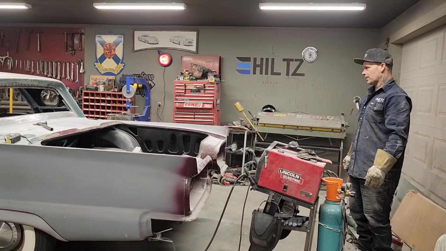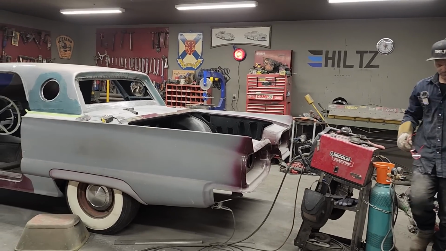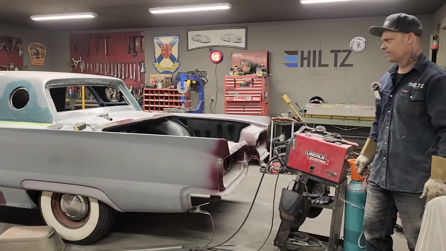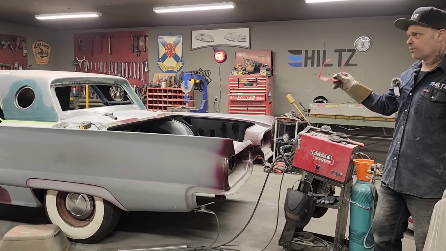A lot better. I've never gone down the road and said, oh man, I don't like that back window. But I did not like that one with the portholes.